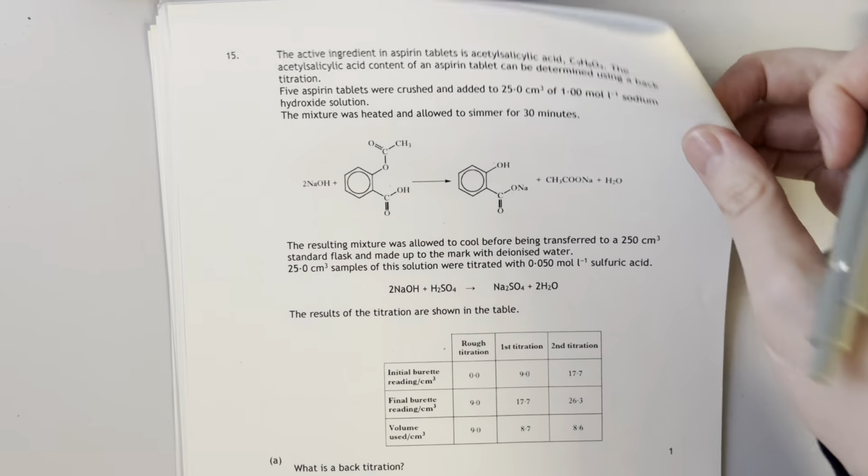So here I was looking for something along these lines. Firstly, you could have said it's when an excess reagent is added to an analyte, and the excess reagent is then titrated with a second reagent.